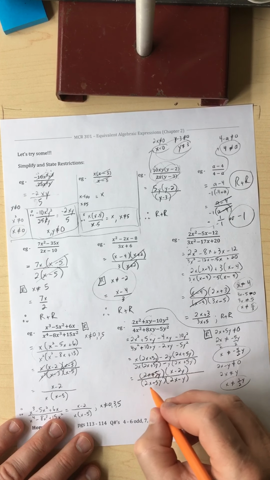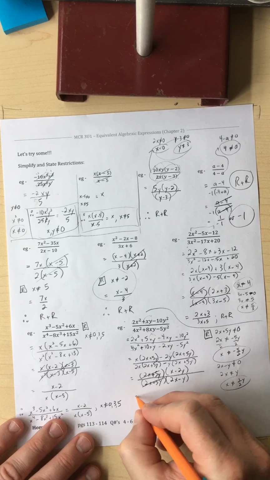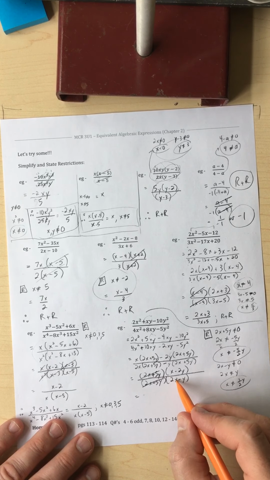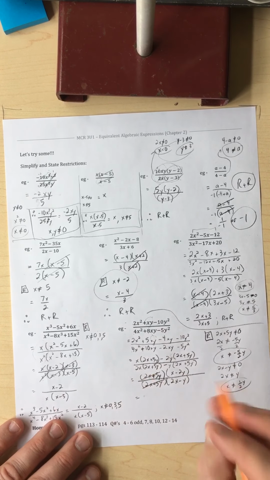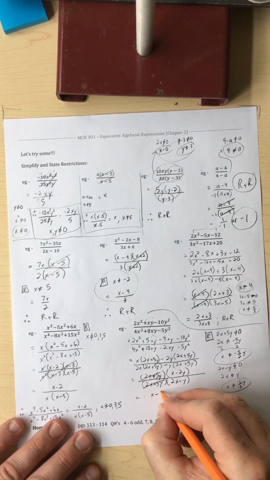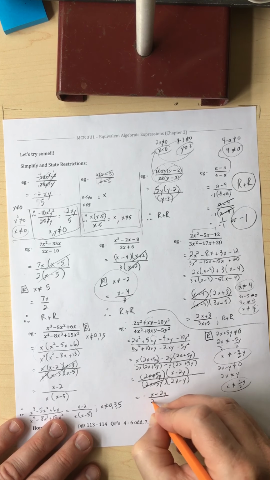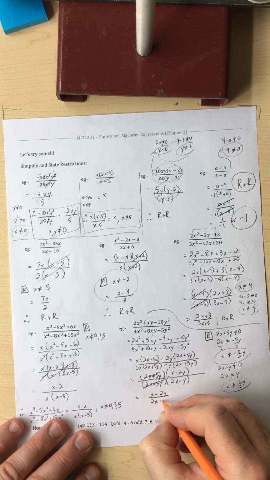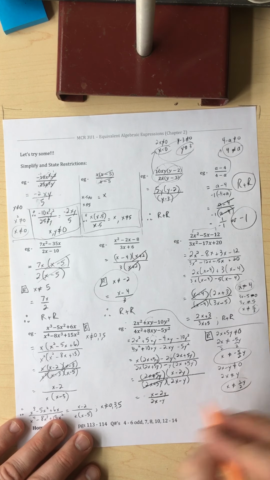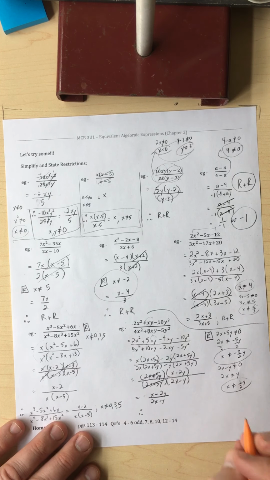We cancel the 2x plus 5y with the 2x plus 5y. That worked out nicely. And x and 2x are not the same. So despite the fact they look like they're flipped, they're not. So I'm left with x minus 2y all over 2x minus y. I should restate and restrict, because I do have room for it here.